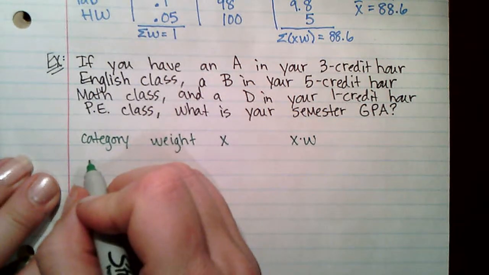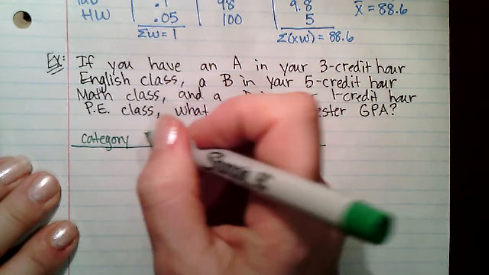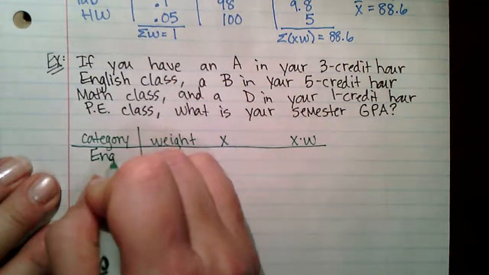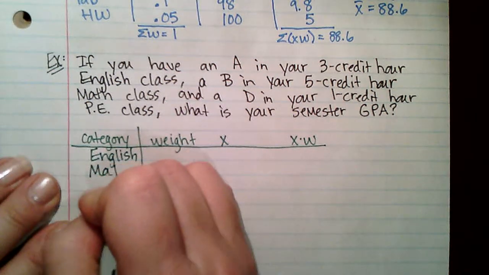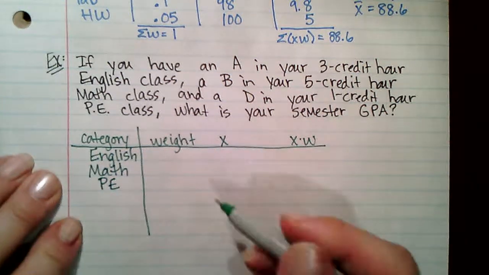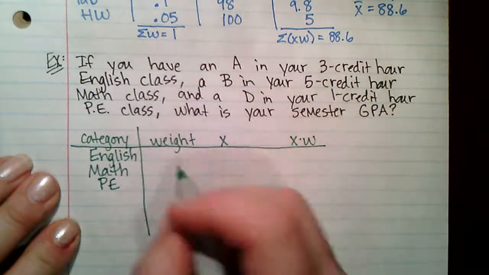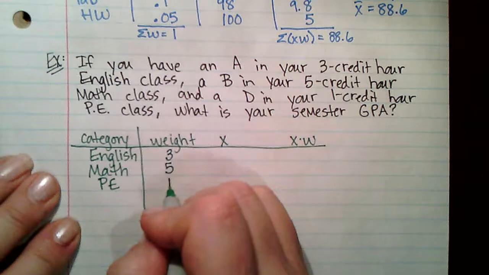For the categories, we'll just use the names of the classes. So we have English, math, and PE. We don't have a very full schedule. Then the weights are going to be how many credit hours they are. So for English, the weight is 3. For math, it's 5. And for PE, it's 1.